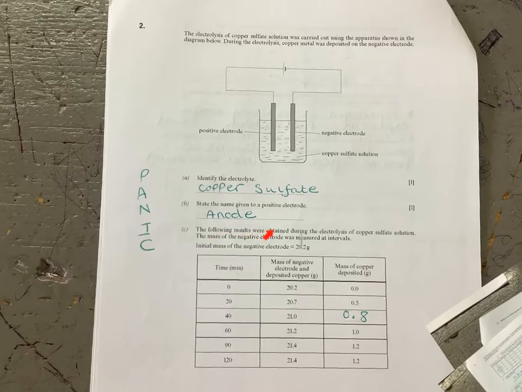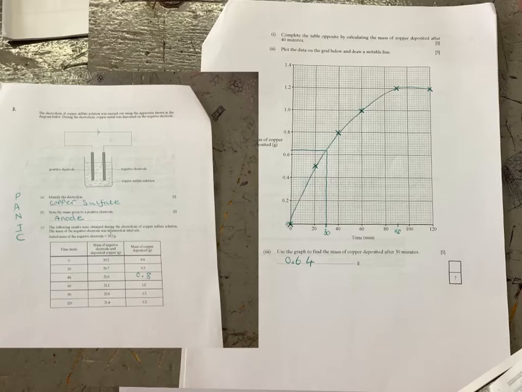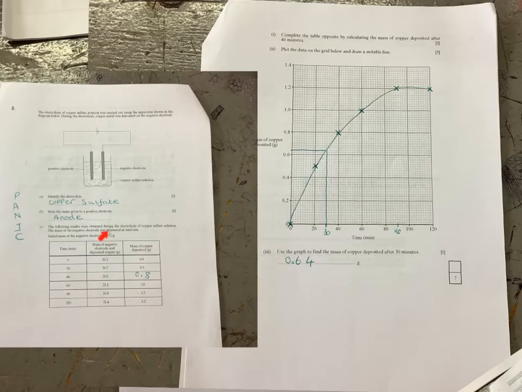The following results were obtained during the electrolysis of copper sulfate solution. The mass of the negative electrode was measured at intervals. The initial mass of the negative electrode was 20.2. So then it asks you to plot a graph and complete the table to calculate the mass of copper deposited after 40 minutes. So taking it away from each other, because you know the initial mass is 20.2, just taking it away, then plotting on a graph.